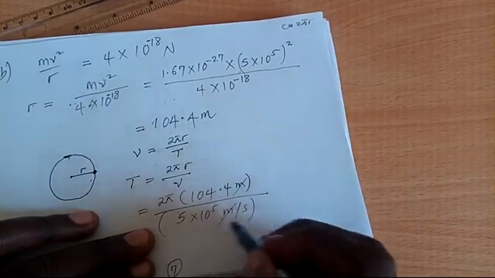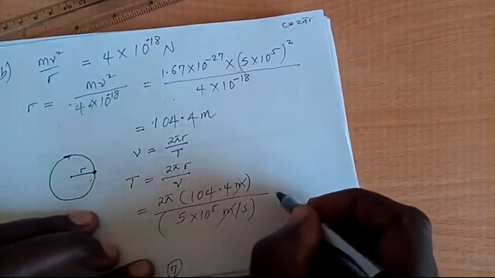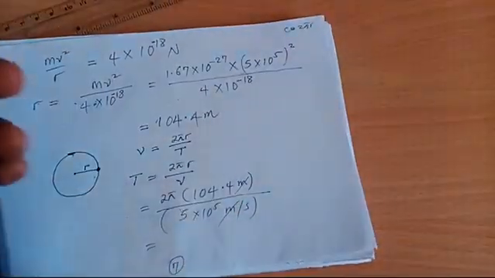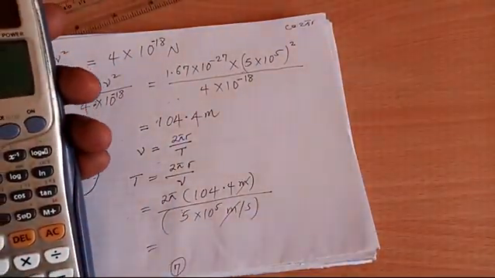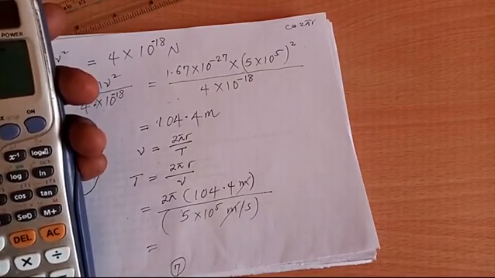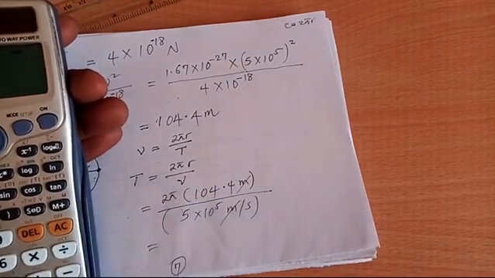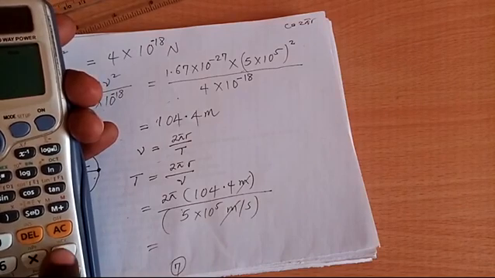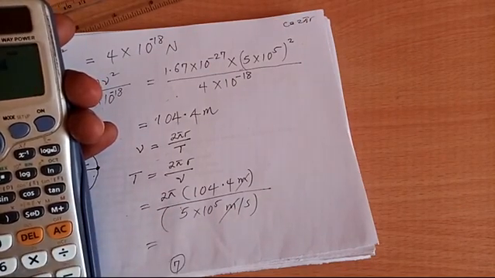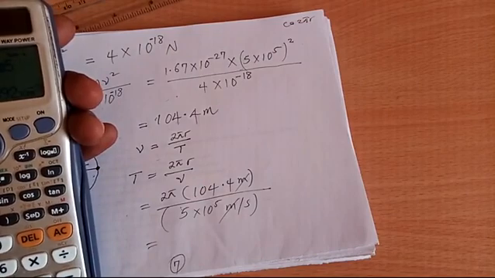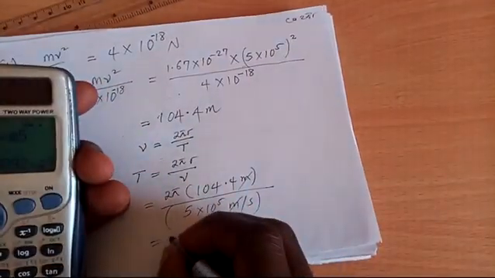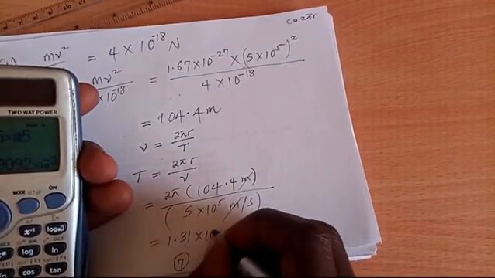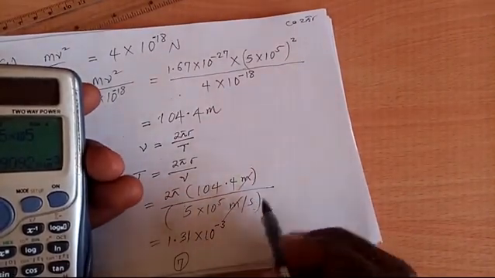Clearly meters cancel meters, and the per second will emerge to become second as our unit. So here we press 2 shift pi multiplied by 104.4. Then we divide this result by 5 exponential 5 and see what we get. This is equal to 1.31 times 10 raised to the power of minus 3, and you know it's in seconds.